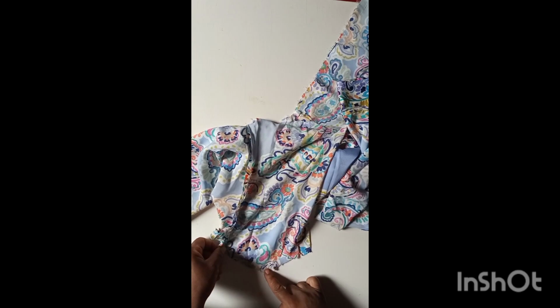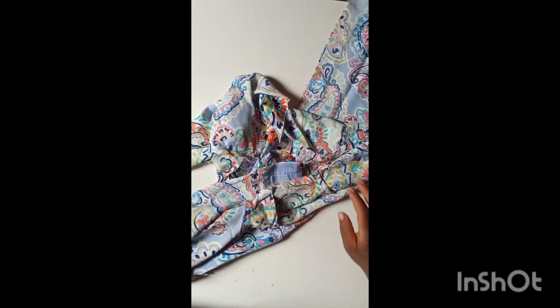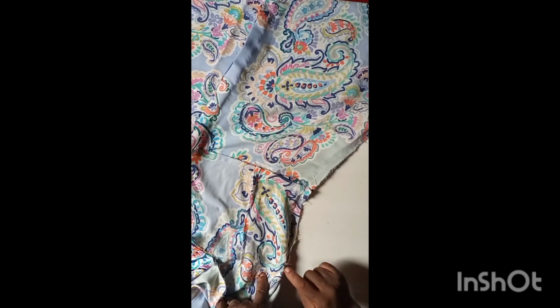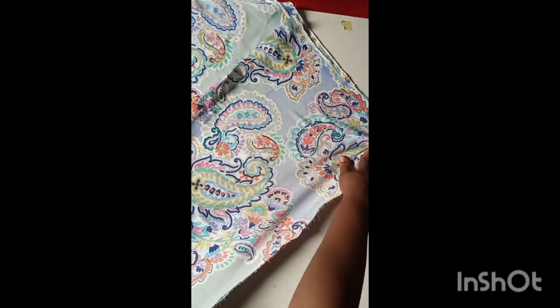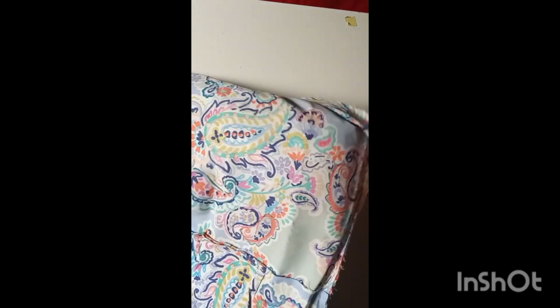I'm showing you the shoulder part, which I joined with 1/2 inch. That's the front shoulder and the back shoulder with 1/2 inch. So I join the front bodies and the back bodies with 1/2 inch from the armhole down to the hem. That's the full length of the gown, 1/2 inch.